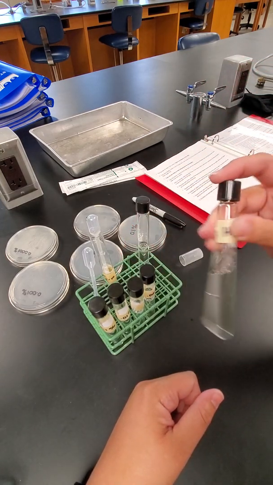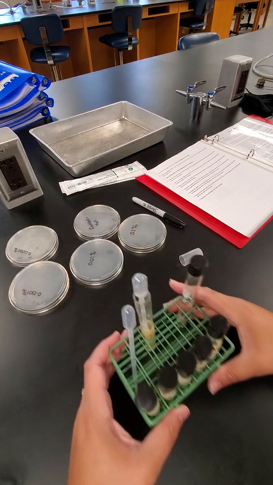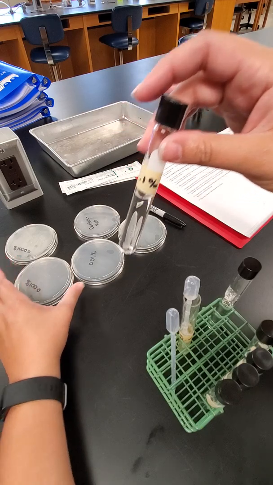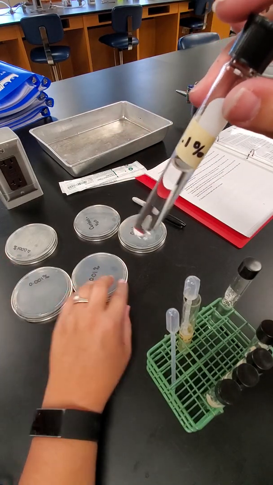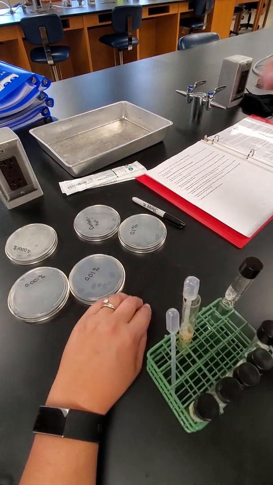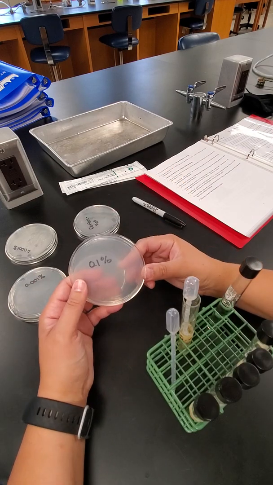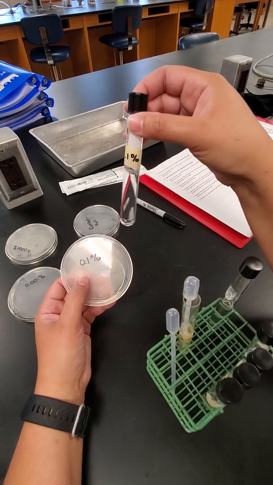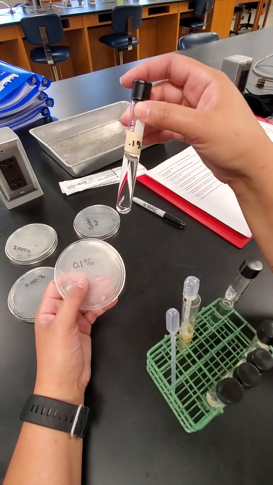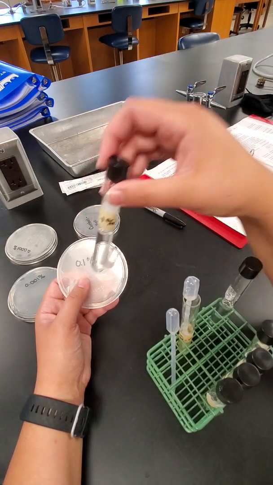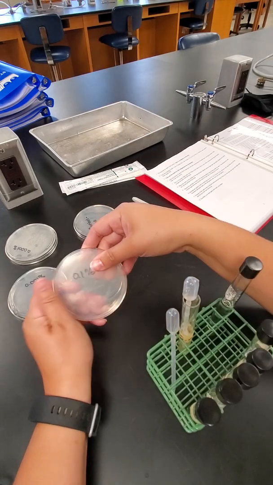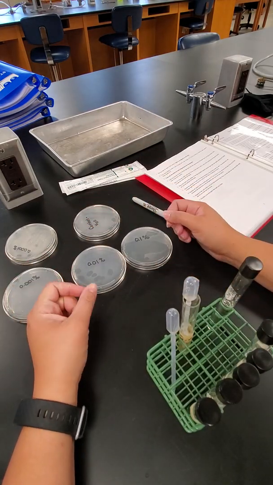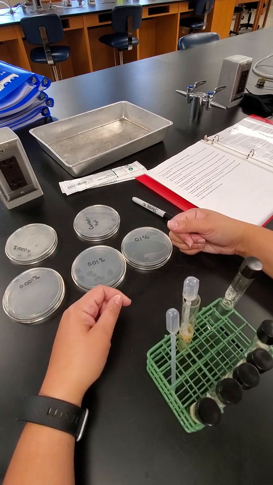After the 30 minutes, we're going to take a sample from each one of the tubes and swab it onto one of these agar plates to see if any bacteria are going to grow. You'll notice that I labeled my plates. This is the 0.1% bleach. So after 30 minutes, I'm going to take a swab and swab a part of that onto that agar plate. And I'm going to do the same thing for each one of the tubes after that 30 minutes. I'll have another video to show that process.